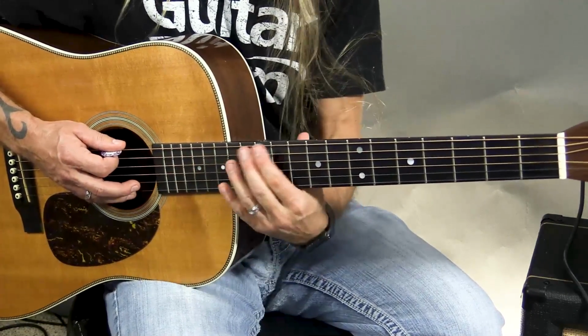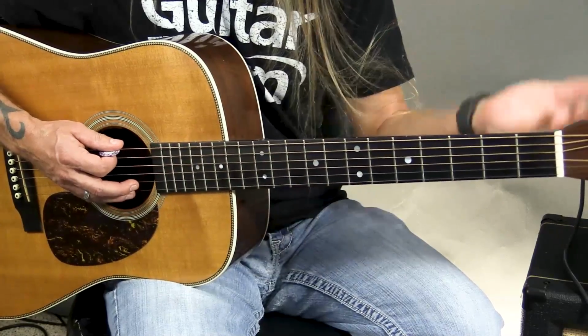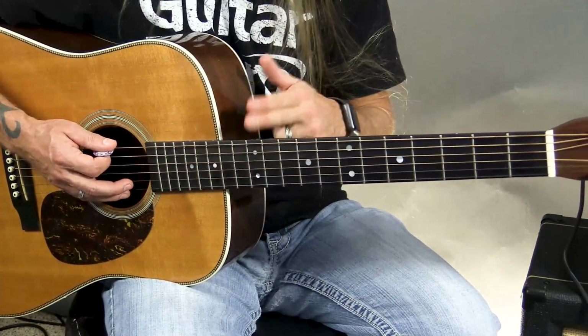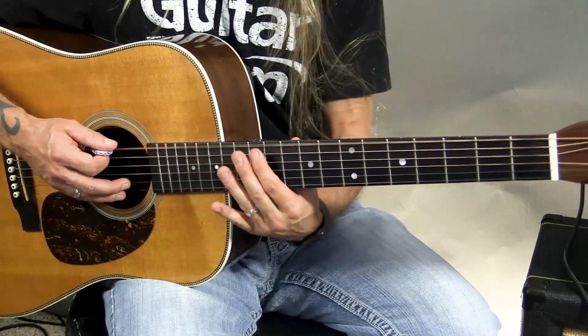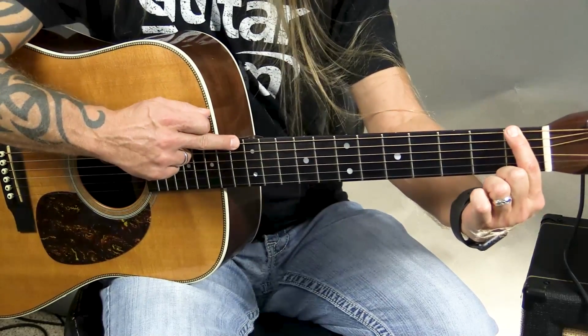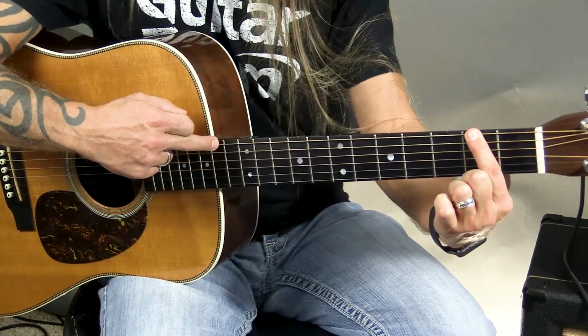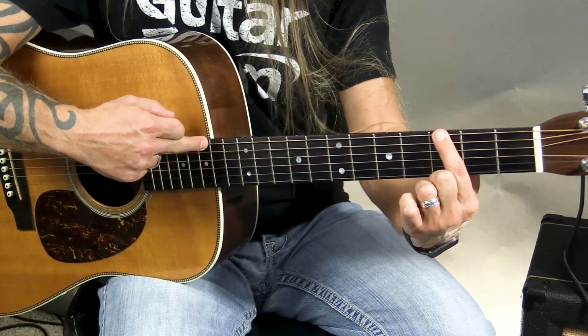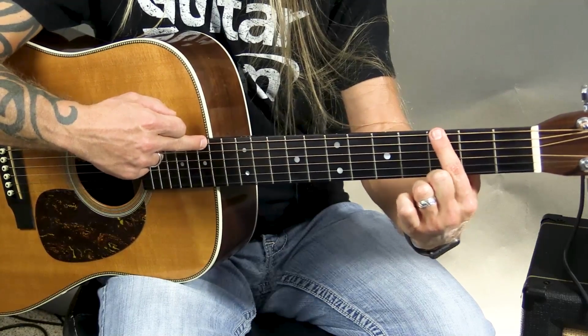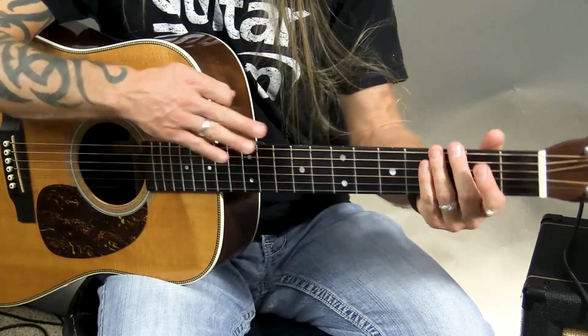Now you can keep going, but all of these next notes are an octave of the first ones. 0 and 12 are octaves. They're both E's. 1 and 13 are octaves. 2 and 14 are octaves. 3 and 15 are octaves. These are both G's. These are both F sharps. These are both F's, and so on.